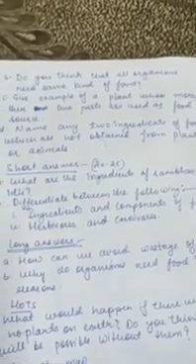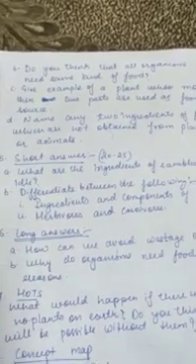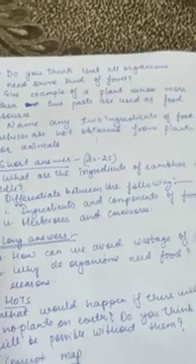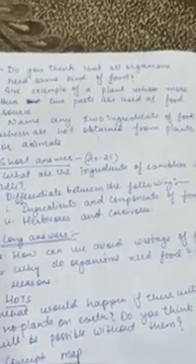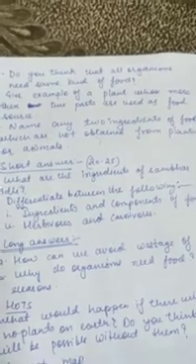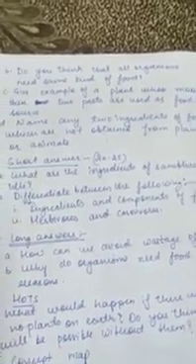Okay. Next is: name any 2 ingredients of food which are not obtained from plants and animals. This is an important question and a different one. If I give you one example, I hope you all will be able to find out another one. They are asking you 2 ingredients of food which are not obtained from plants or animals.